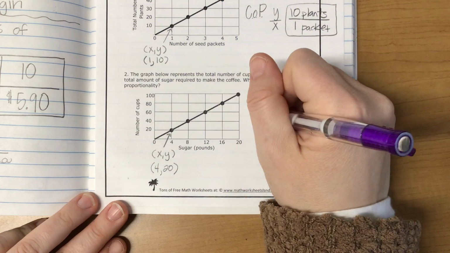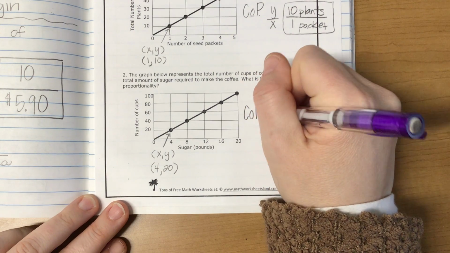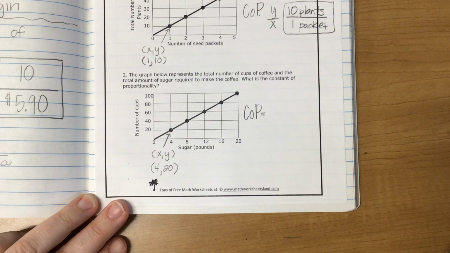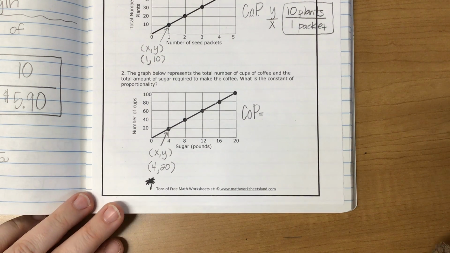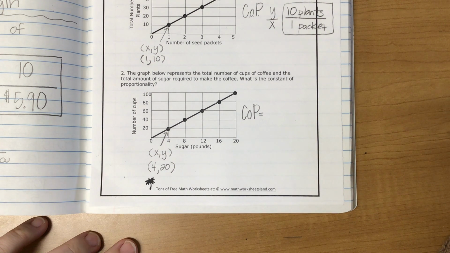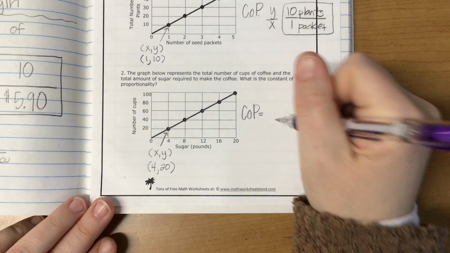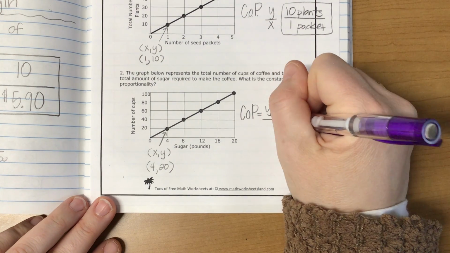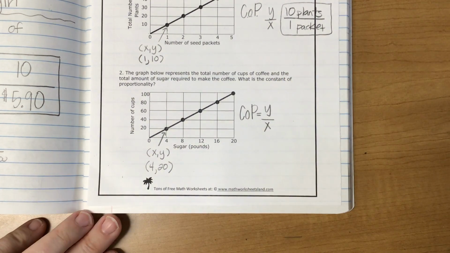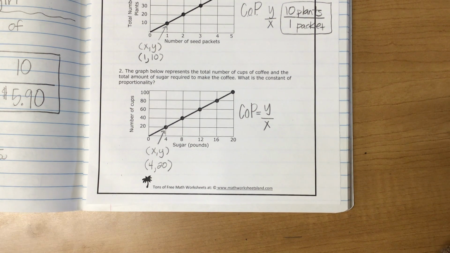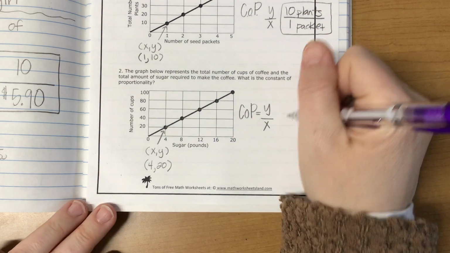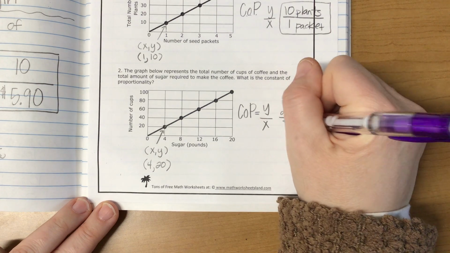So let's find our constant of proportionality. Whew. Good thing we have an abbreviation. Remember, constant of proportionality is y over x. So you have to use your ordered pair. What's my ordered pair? Y over x. What am I going to put down? Excellent. 20 over 4.